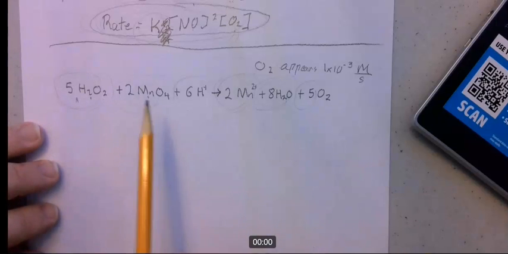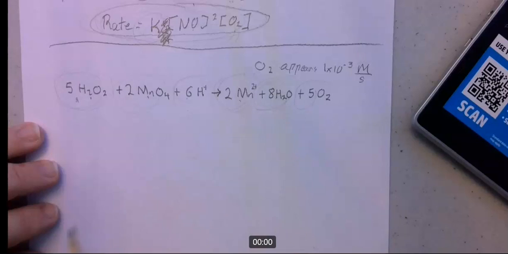And what that does is it sets all the rates equal, because all these things have to happen at the same time. So if you don't totally understand the why of this, just learn the how. This is how you do it.